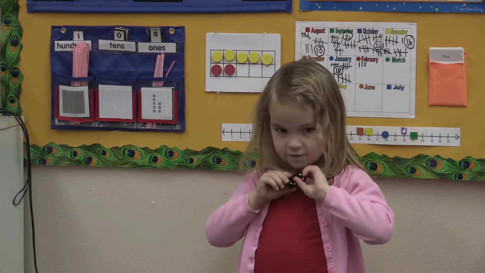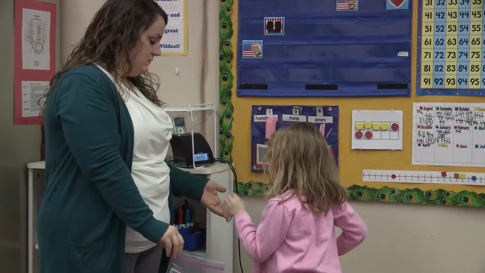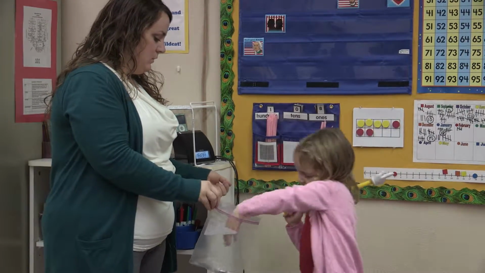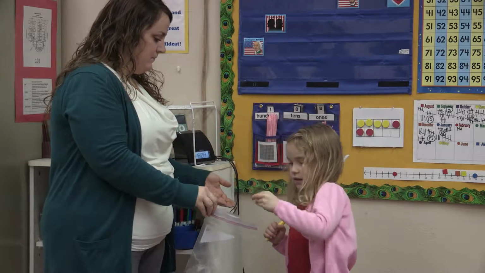We'll start the day with our calendar routine, and then after that we do a small group lesson. And when I'm working with a small group of students, the rest are working on centers where they have different trays that they can choose from. And then we'll transition back to the carpet for our whole group lesson. And then when that lesson is finished, we'll transition back to small group again.